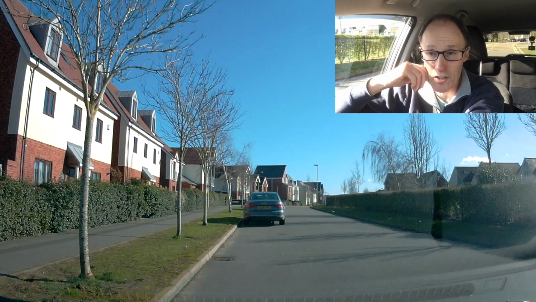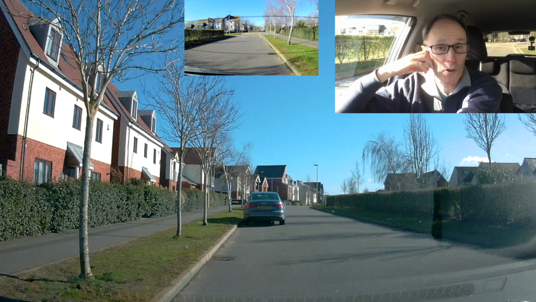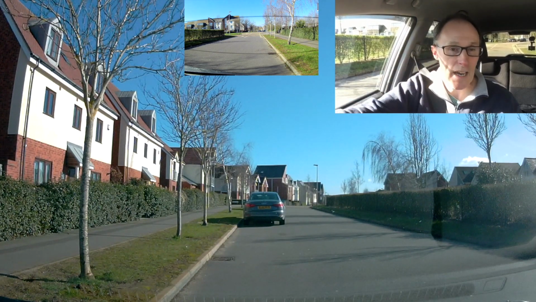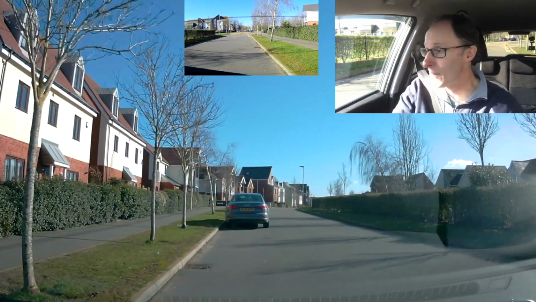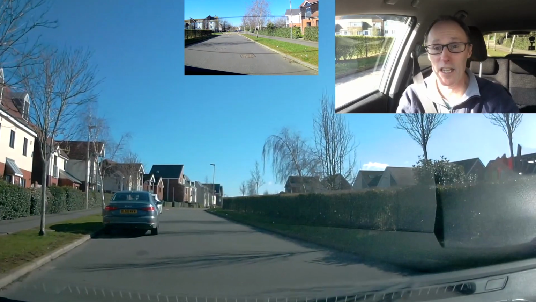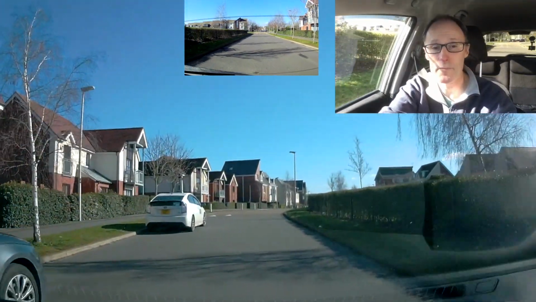So the advantage is you've been driving for maybe 5 minutes or 20 minutes, so at that point you'll be warmed up and you'll be focused more. And they tend to be on quiet roads. Not all the time, I have to say. So it could be on a quiet road. That's an advantage straight away.